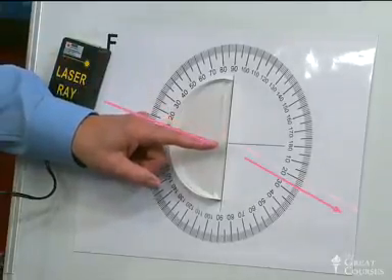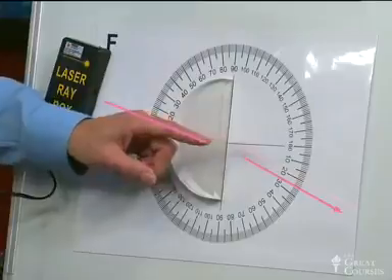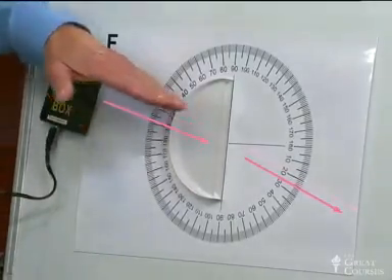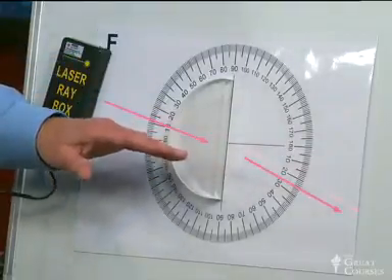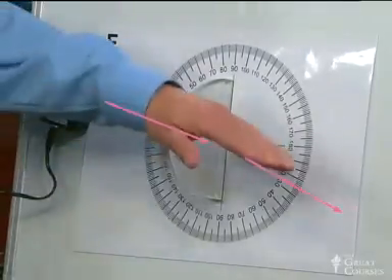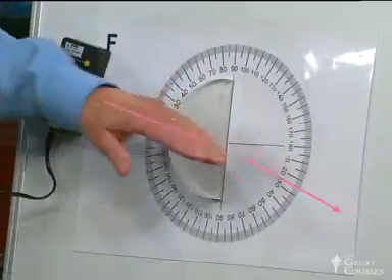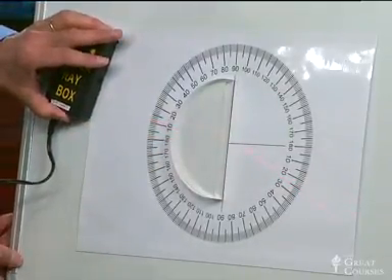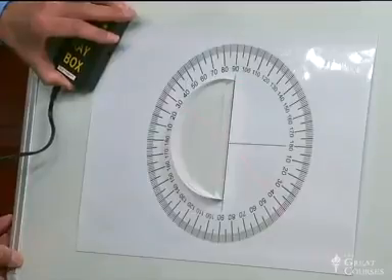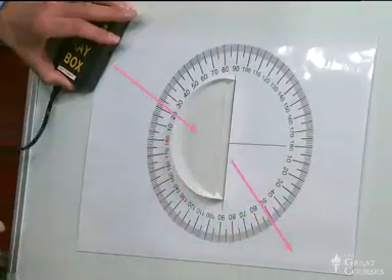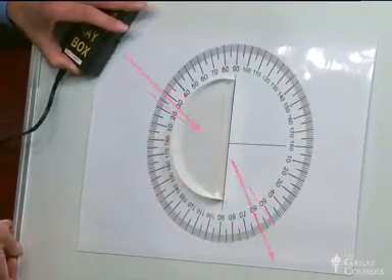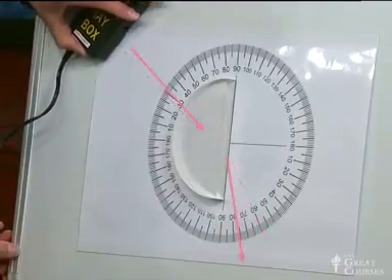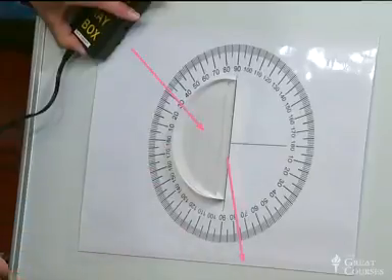Let's look at what happens at this other interface between glass and air. Going from a medium with higher refractive index to one of lower refractive index, the light bends away from the normal. It bent toward the normal when we came in. When we go out, it bends away from the normal. Now watch what happens as I increase that angle. Here I am at about 30 degrees, and we're going out at about 40-something degrees. And here I am at 35 degrees, and we're going out even steeper. And here I am at 40 degrees, and wow, we're going out really steeply.